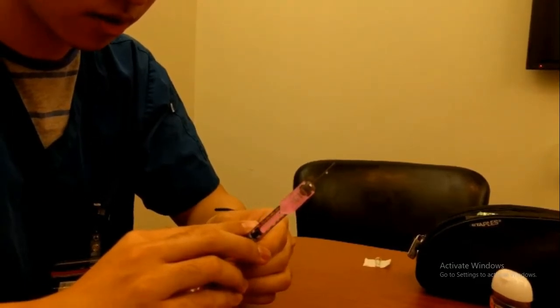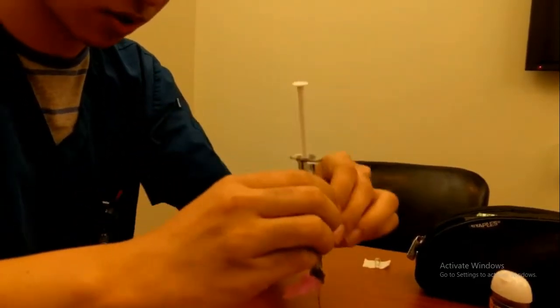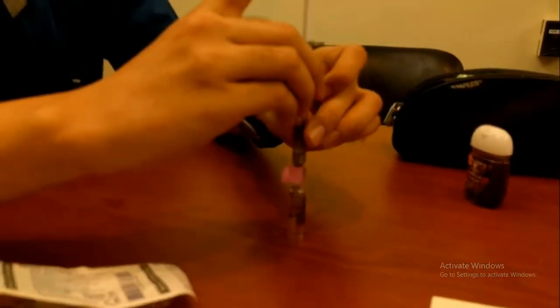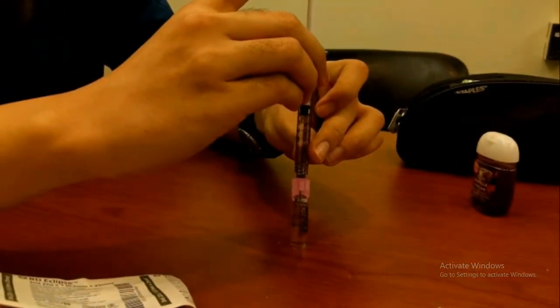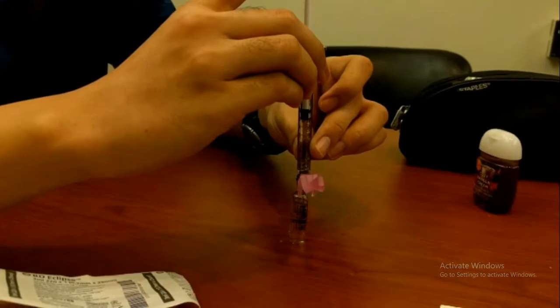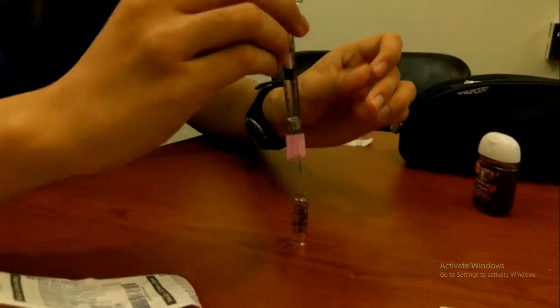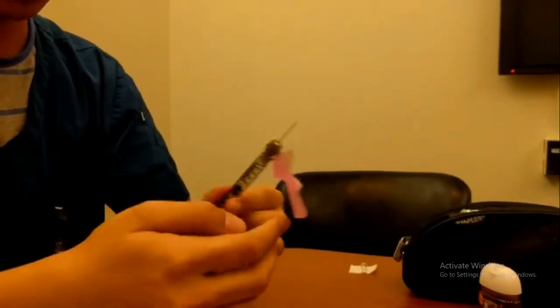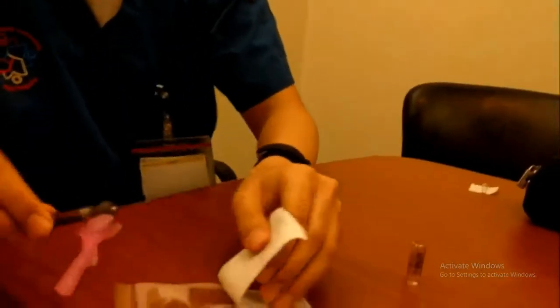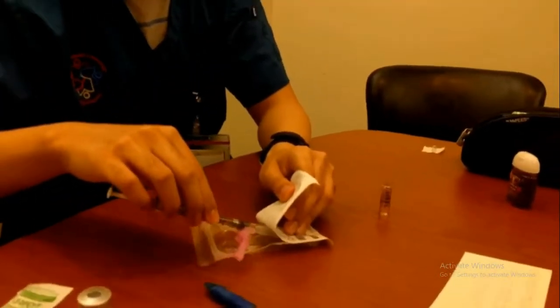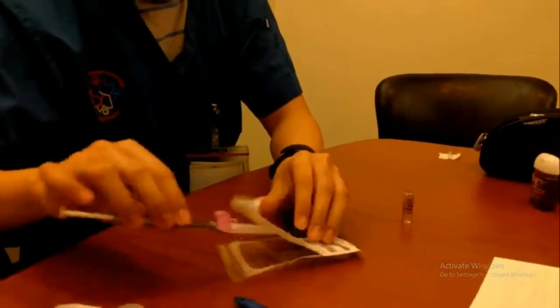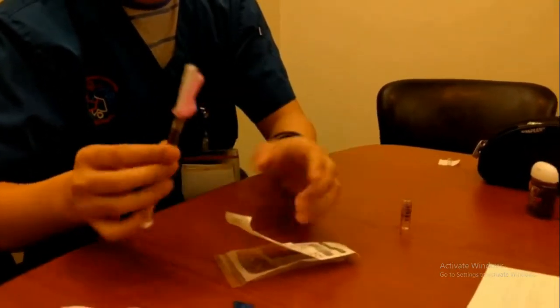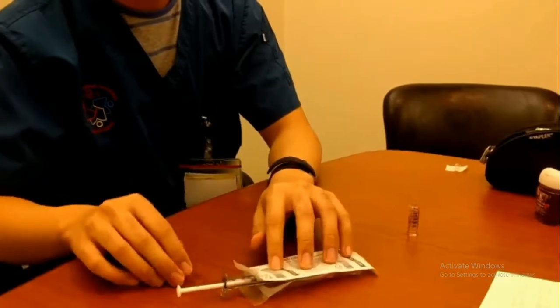Alright, so now that the air bubble is gone, I'll be putting it back in to the vial and expelling the rest of the liquid until it's 0.5 milliliters. Yep. So I checked it over, and so now I'm just going to be replacing it into the cap and re-putting the shield on.